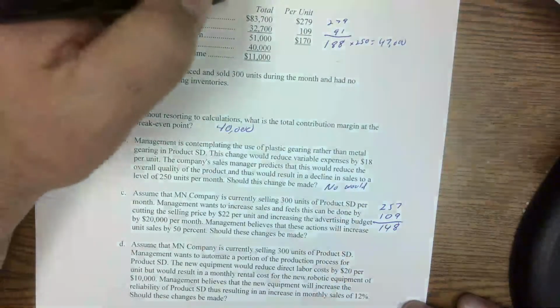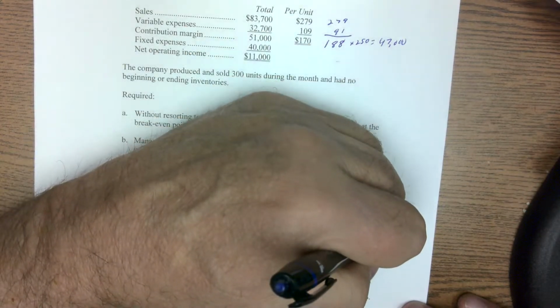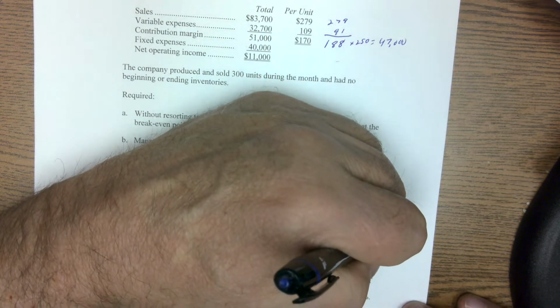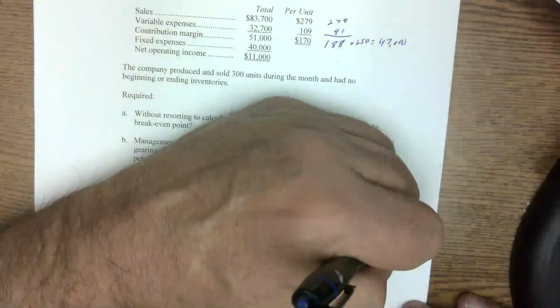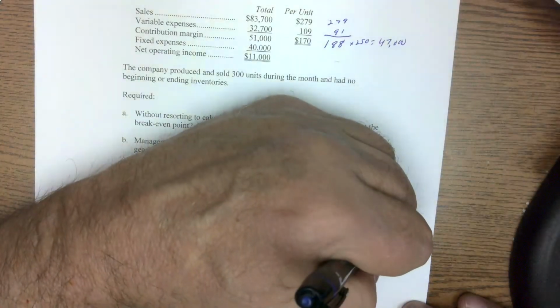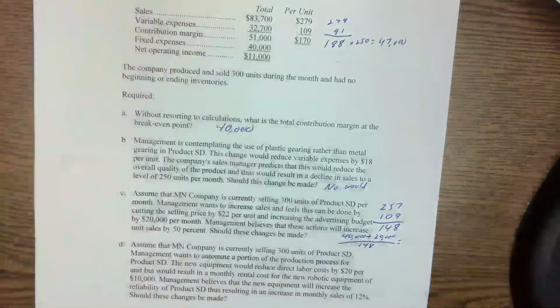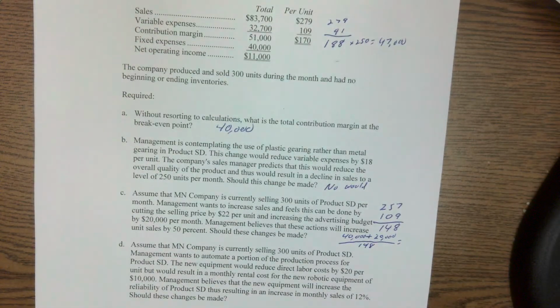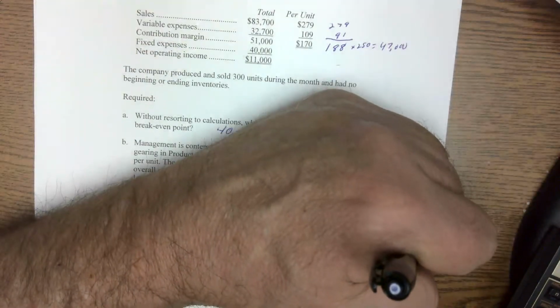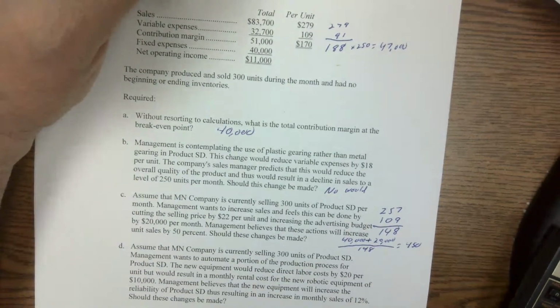So we're going to have the fixed cost of 40,000 plus the 20,000 advertising expense divided by 148. $60,000. We need 405 to break even.